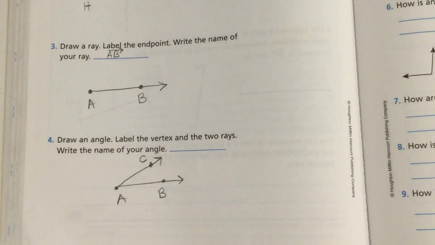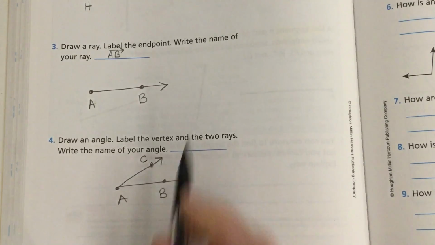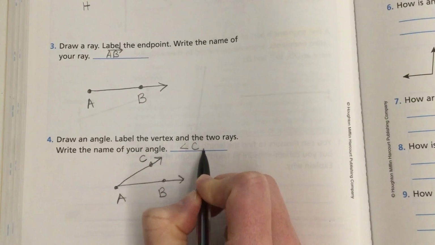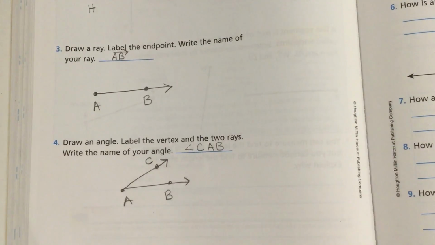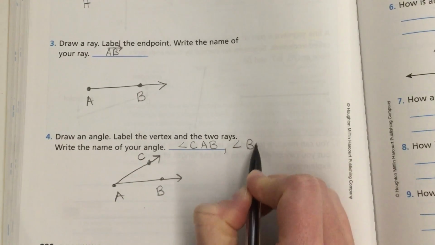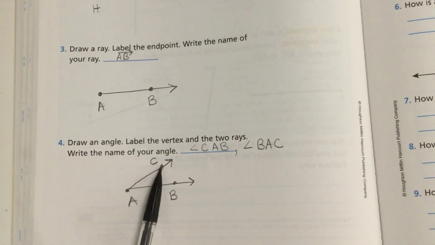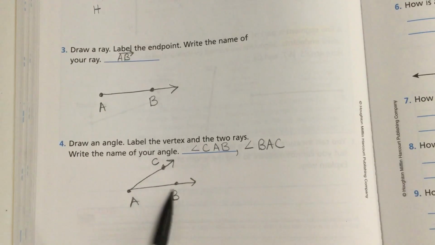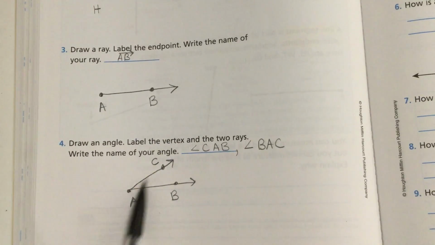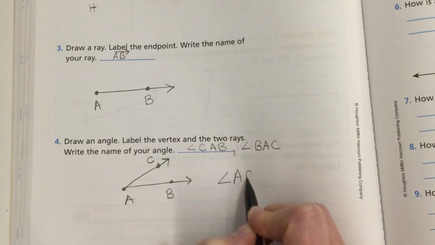And I'll put C up there. Notice that this point is still A because I'm connecting to the same point, so I don't need another letter there. Angles always have 3 letters in their name, so I could call this angle CAB. I could also call it angle BAC, but I can't start with A because A is in the middle. So you have to follow it one way or follow it the other way. Either of those names would work, but I could not do this. This would not be accurate.